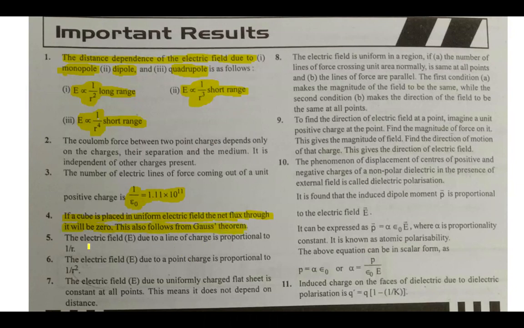Okay, next, this is very important. The electric field due to a line of charge is proportional to 1 by R. So for a point charge, it is proportional to 1 by R square.